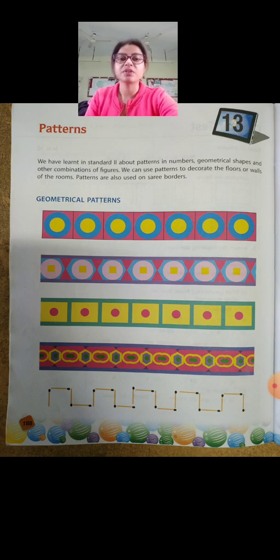In this chapter, we are going to learn about different types of patterns. Basically, patterns of shapes and number. Apart from shapes and number patterns, we also have patterns of objects and alphabets. I am now going to show you such patterns along with the picture.